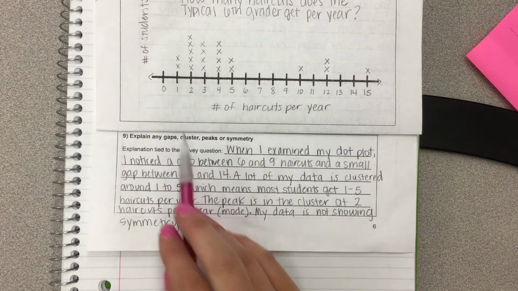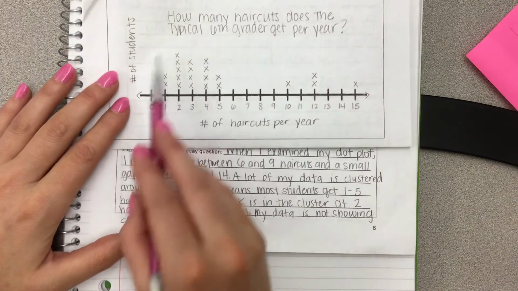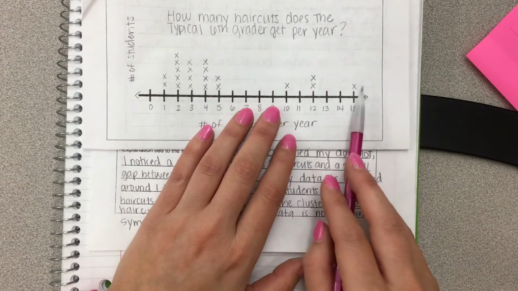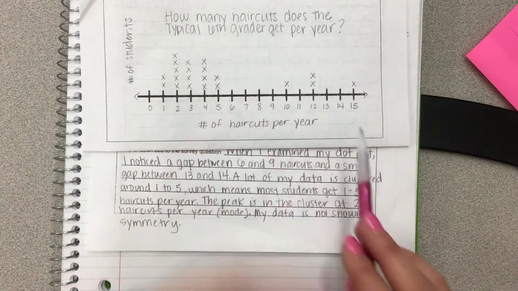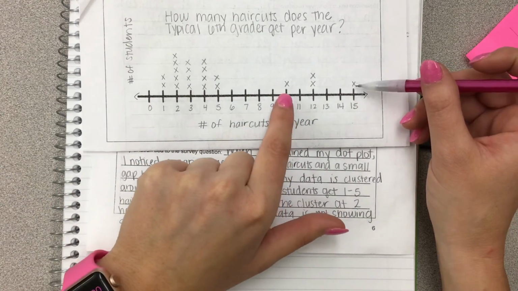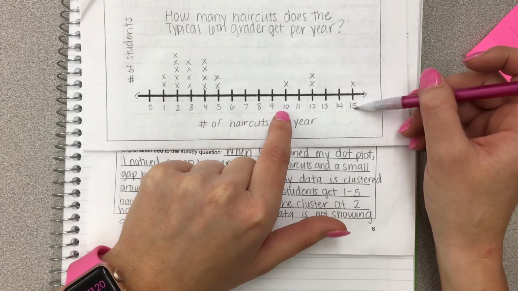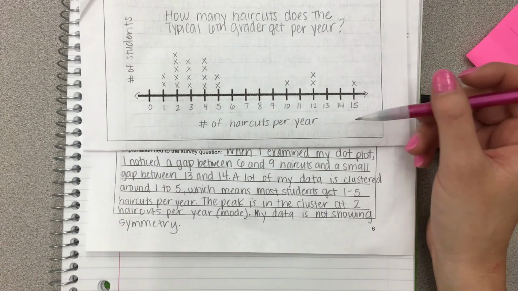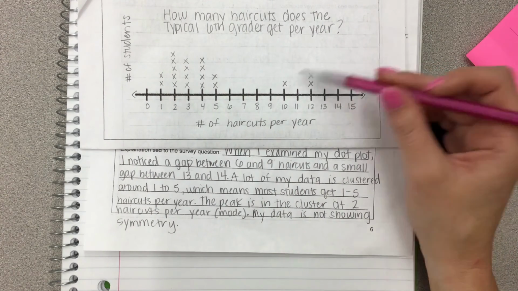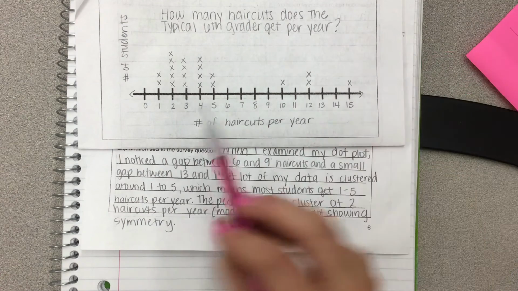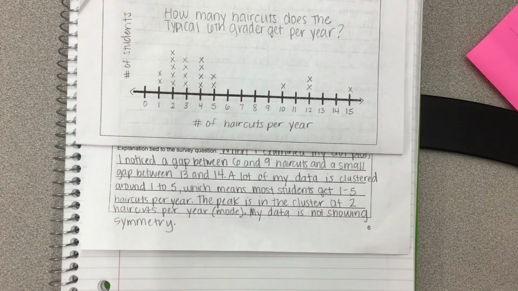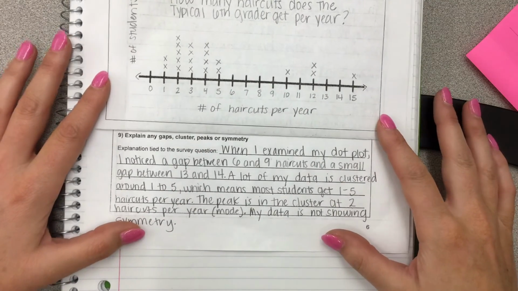And it's possible you can have more than one cluster. You could have a lot of data clustered over here, and then you might have another clustering of data there. Somebody could have said there is a smaller cluster between 10 and 15, but I chose not to. Maybe if I had one or two more pieces of data over here, then I would consider this a cluster, but this is where the bulk of my data landed, so I definitely considered that a cluster. All right, I hope that helps you with part 9 of your project.